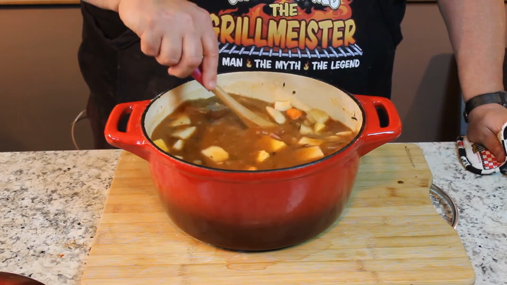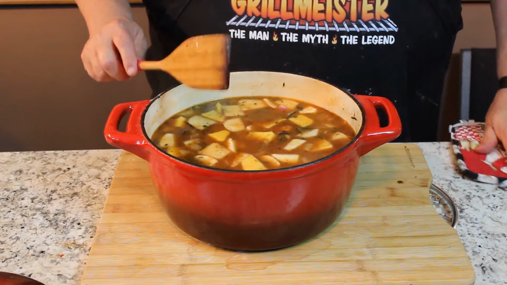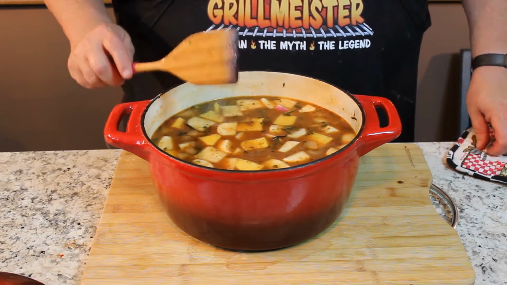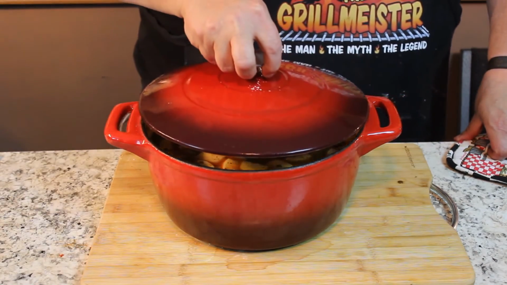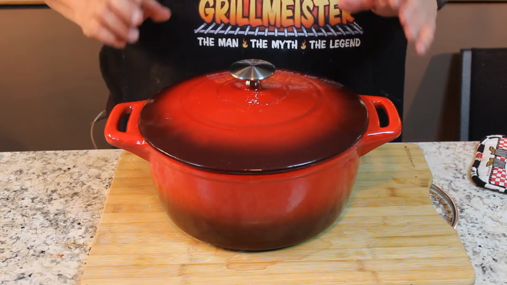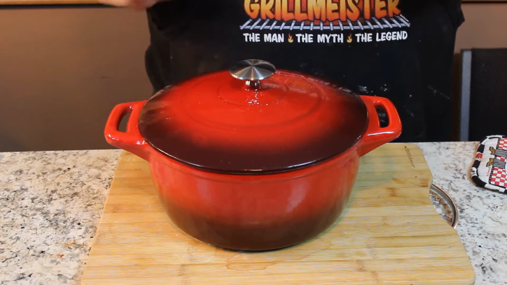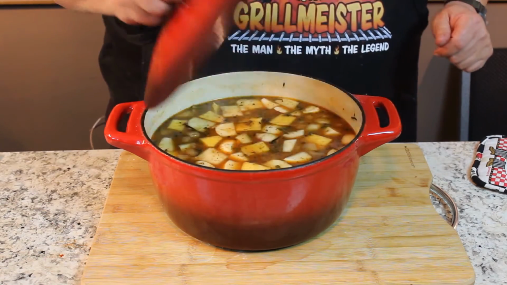Perfect. Now, like I said, I might even go 225 on the oven. I think he said 250, but I love 225, low and slow. But I'm going to check it every hour, and when that meat gets nice and tender and delicious, I'm going to stop it and I'll let you know what the progress is. So let's put this in the oven.